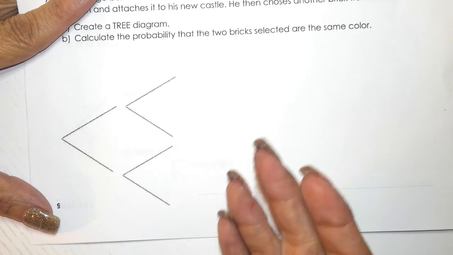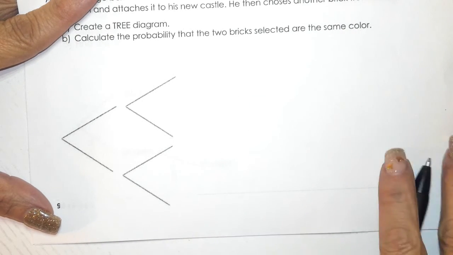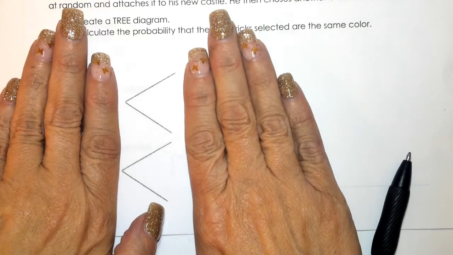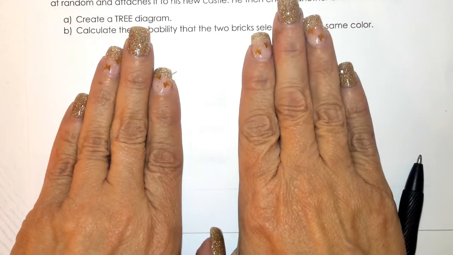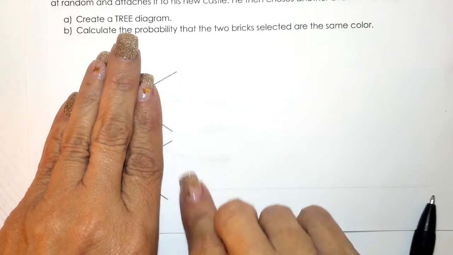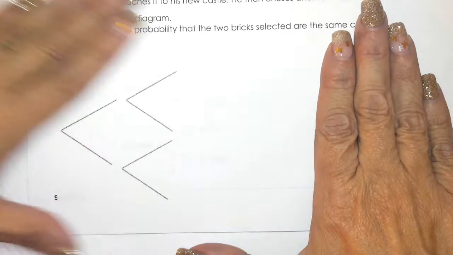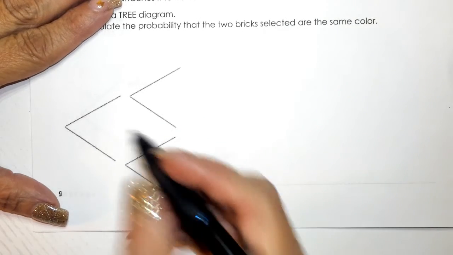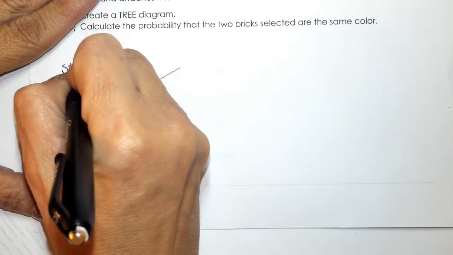When you create tree diagrams, there are stages. So this would be stage 1, and this would be stage 2. If we had another stage, we would put it here. Each of these branches would have a branch off of it. We'd have stage 3. I mean, we can make it really huge. Most of the time, we focus on a 1 and 2 stage. So we're going to call this stage 1.